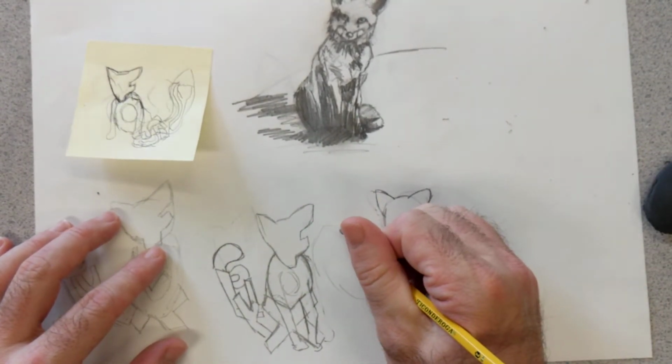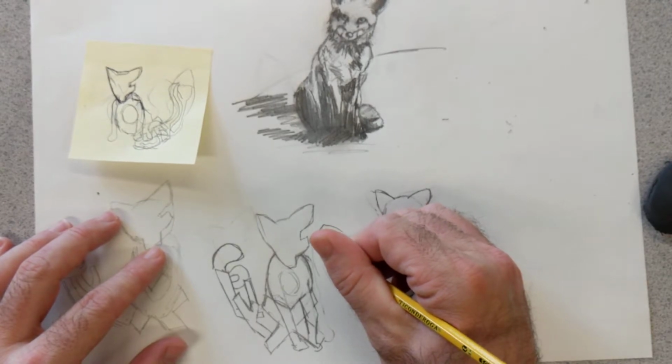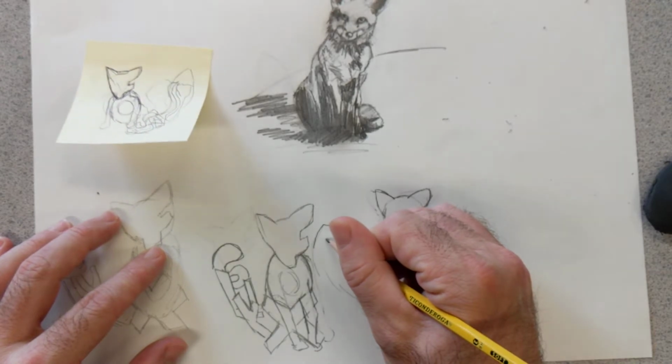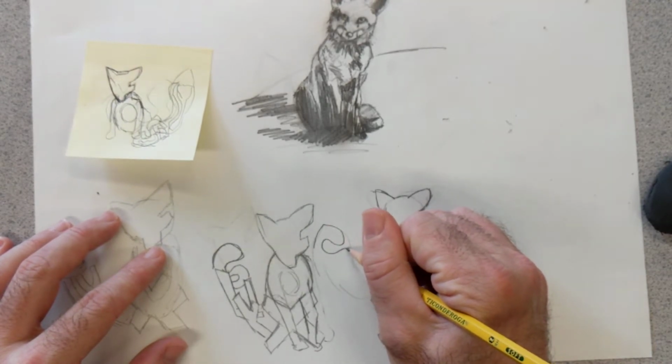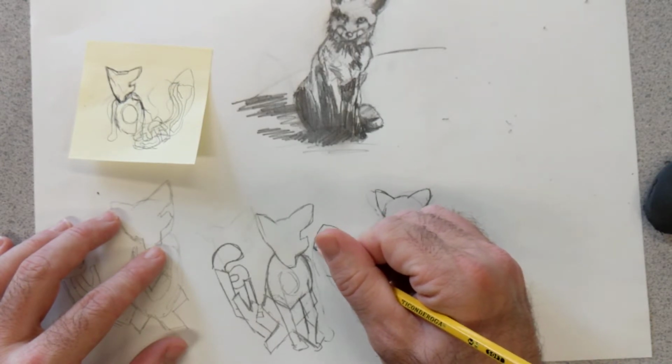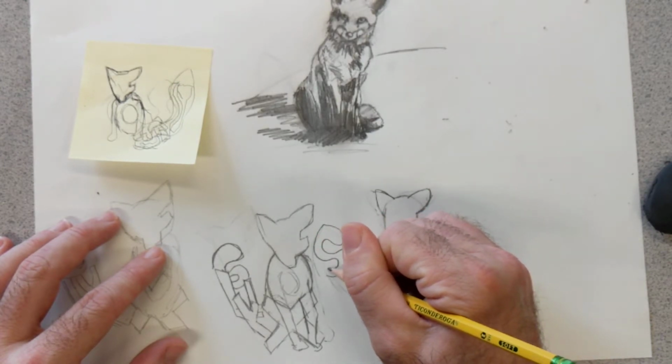Now for the S, I think I want my S to be the entire white part.